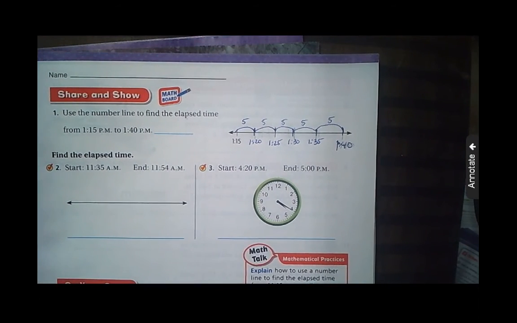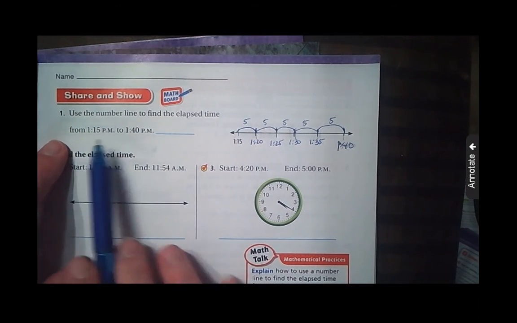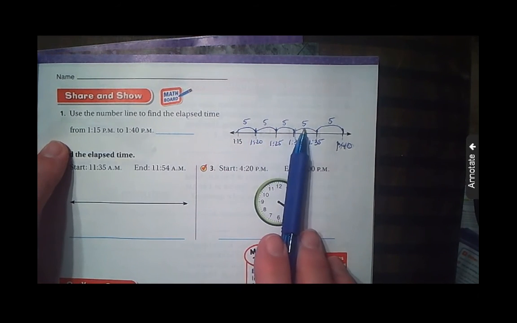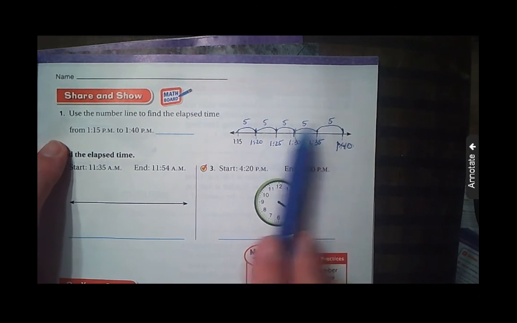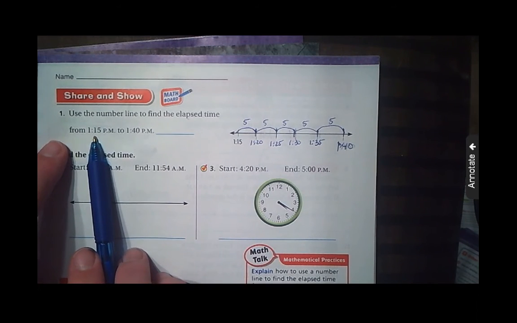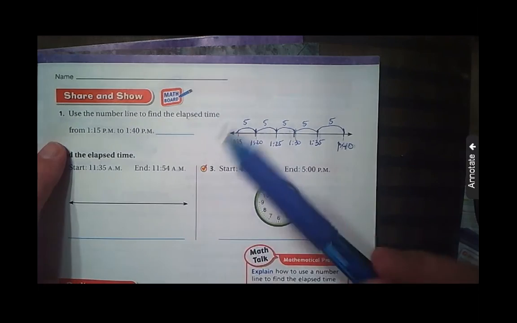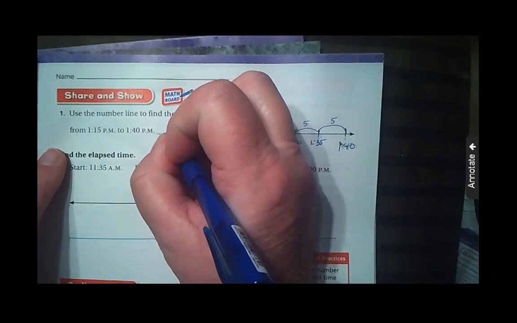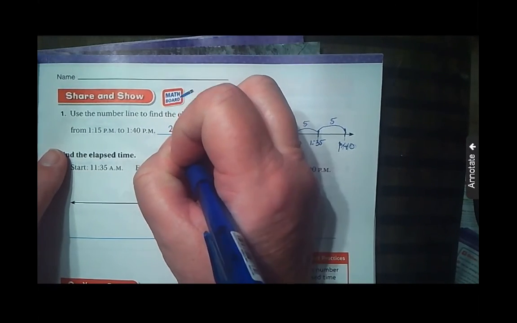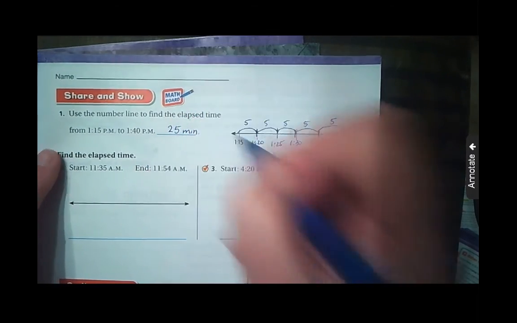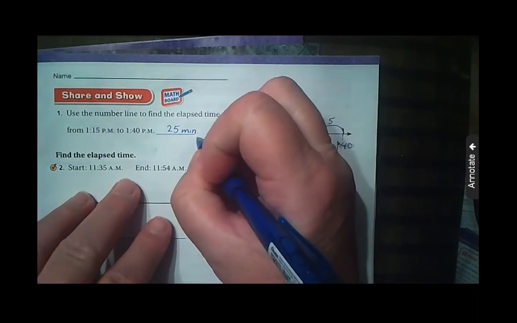All right, and I'm going to add those up, right? So we have 5, 10, 15, 20, 25. So from 1:15 to 1:40 is 25 minutes. Got my abbreviation in there. Okay.